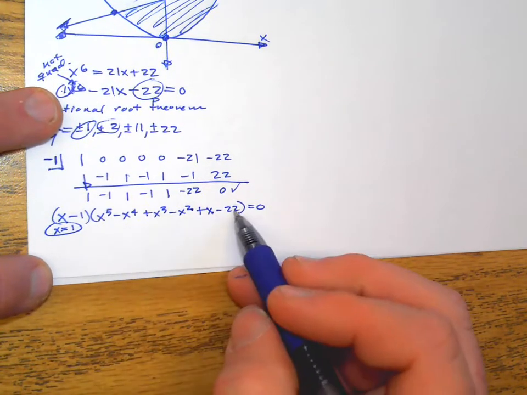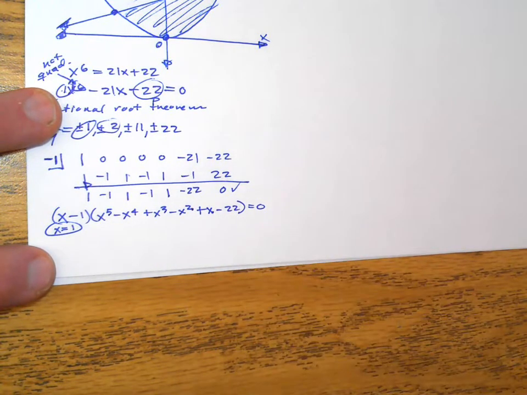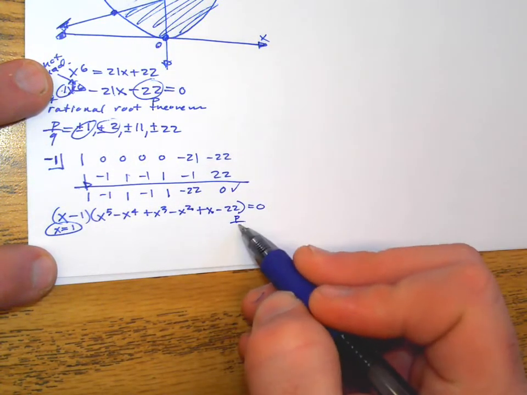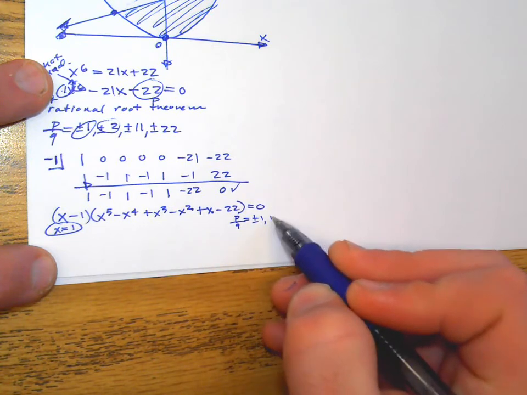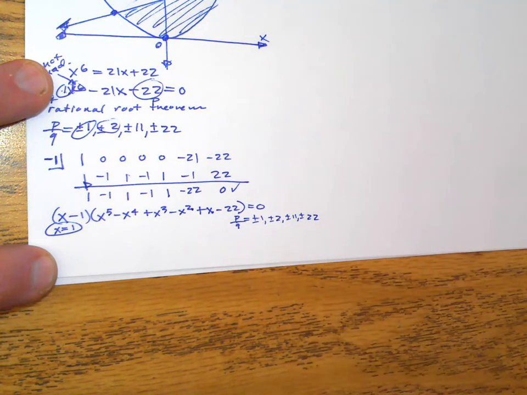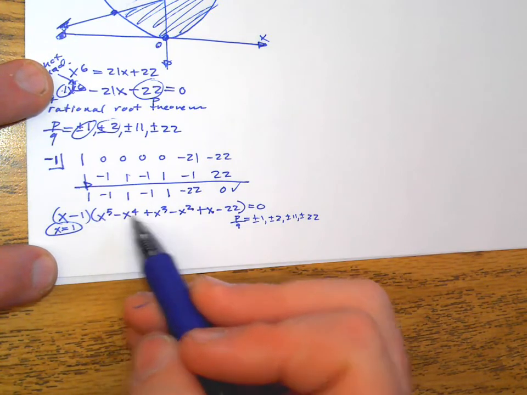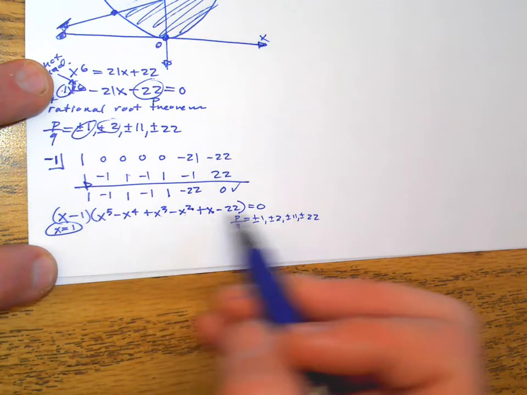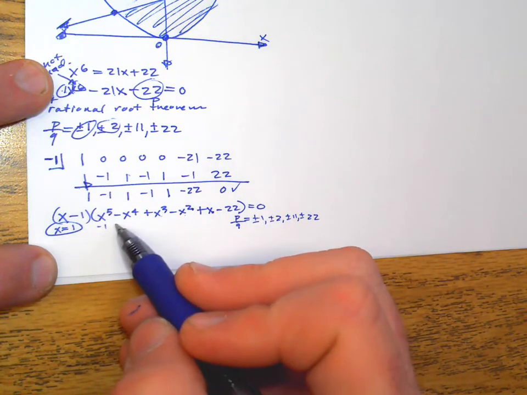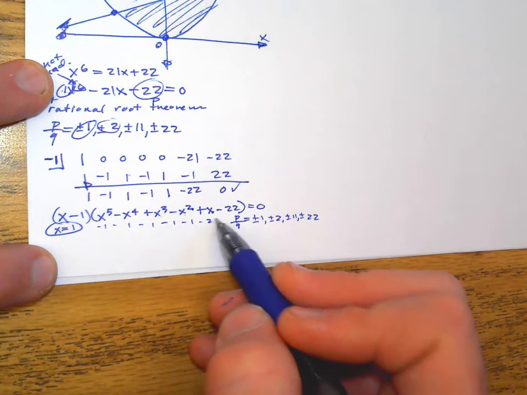Now to solve this one, oh man, that looks hard too. So I probably want to do the rational root theorem again. You could do it again with this new one, which will give you the same list: plus or minus 1, plus or minus 2, plus or minus 11, plus or minus 22. If we plug in positive 1, we get 0, 1, minus 1 is 0, 1. Positive 1 doesn't work. Negative 1 would be negative 1, minus 1, minus 1, minus 1, minus 1, minus 22, and that one's not going to work.